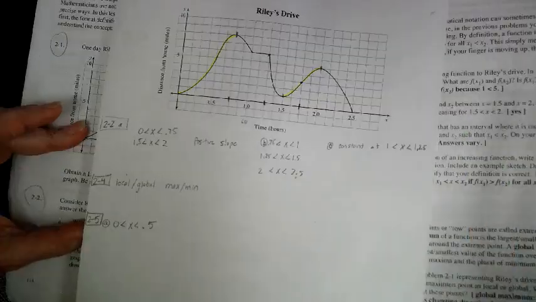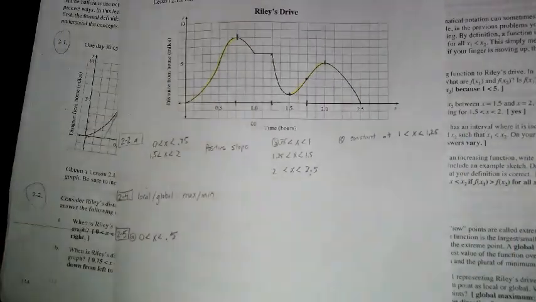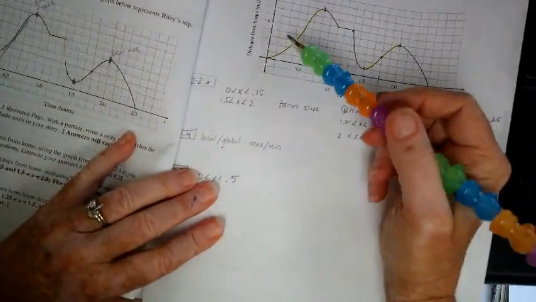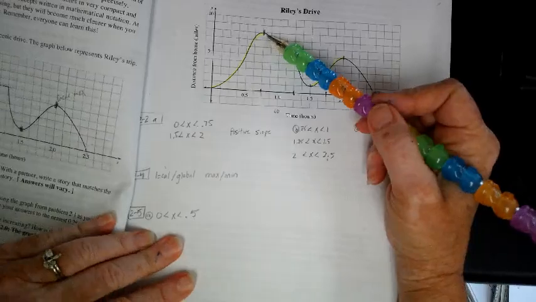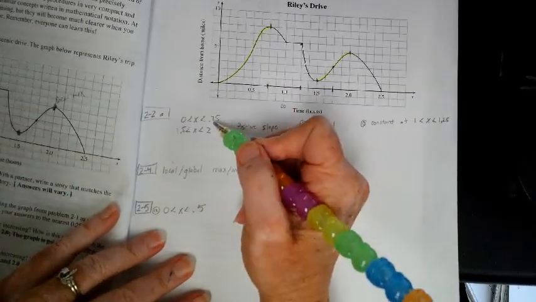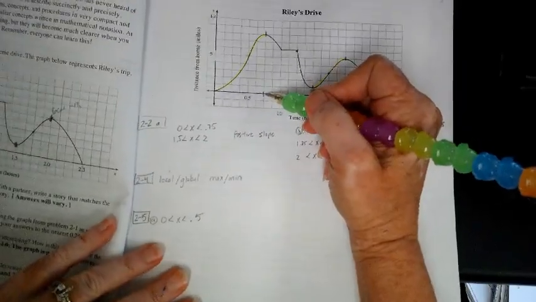We're going to use this graph now to talk about a couple different concepts, and one of them is problem 2-2. It says, when is Riley's distance from home increasing? You'll remember when we described the graphs, it could be increasing or decreasing. So they want us to get this notation down. I highlighted where the graph is increasing, meaning it goes up from left to right. And I'm going to say that x is in between 0 and 0.75 right there.